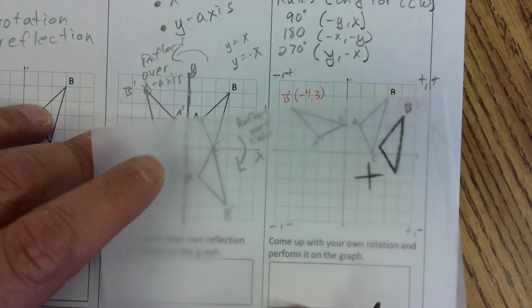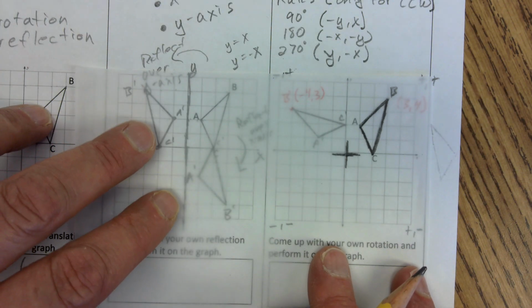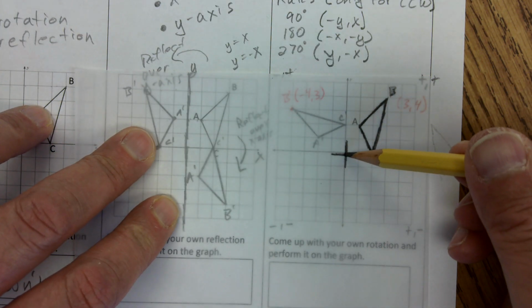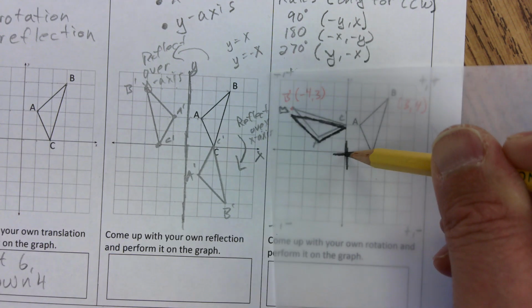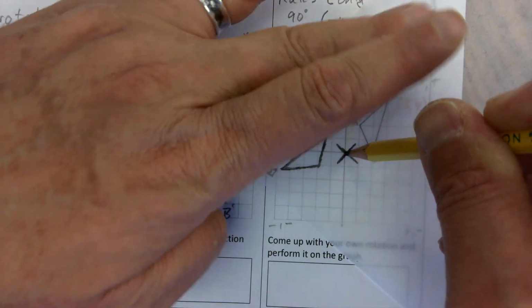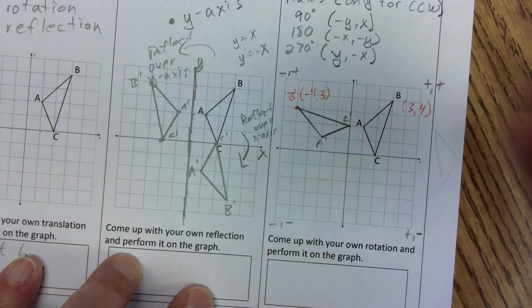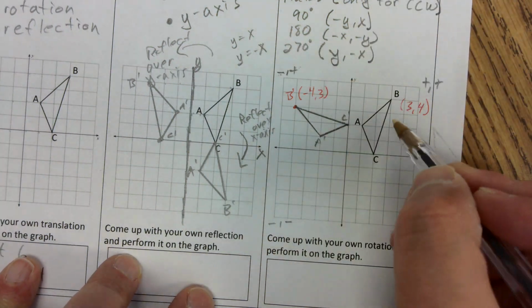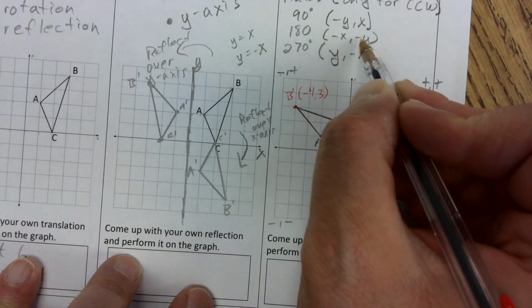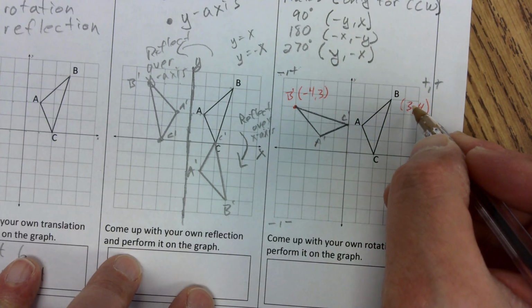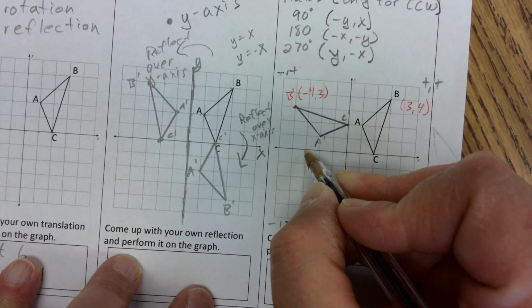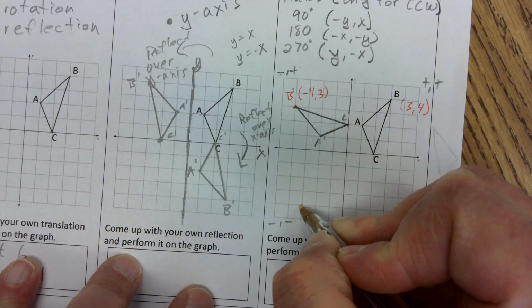Now, for 180, I know it's going to go 2 quadrants, so it's going to be in quadrant 3. So I do a 90-degree, and then another 90 gives me 180. You know what? I'm actually going to do the rule first. Sorry about that. So for a 180, all that's going to happen is I'm going to change the sign. So these are positives, they become negative. So it's negative 3, negative 4. I go left 3 and down 1, 2, 3, 4.